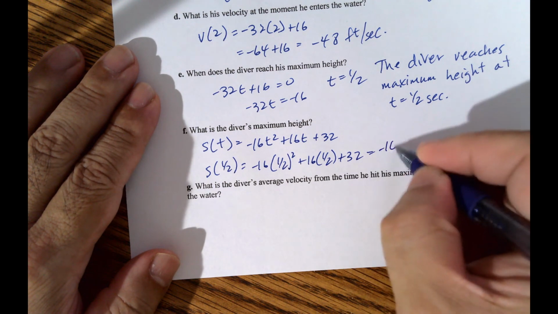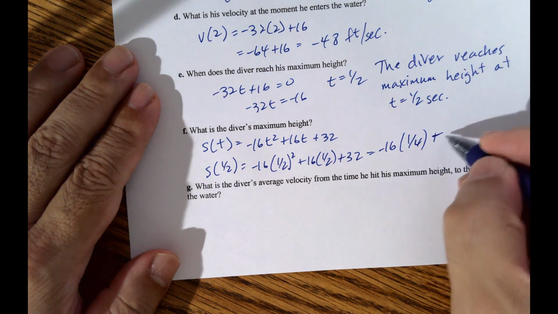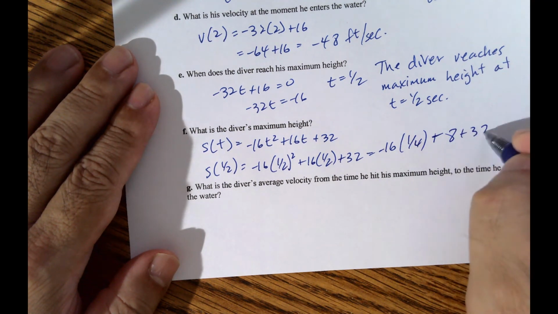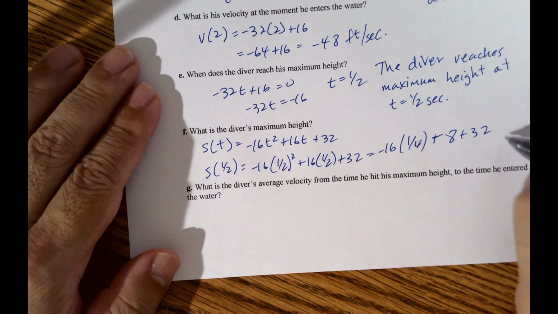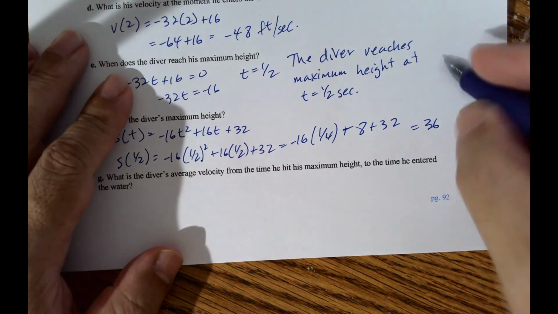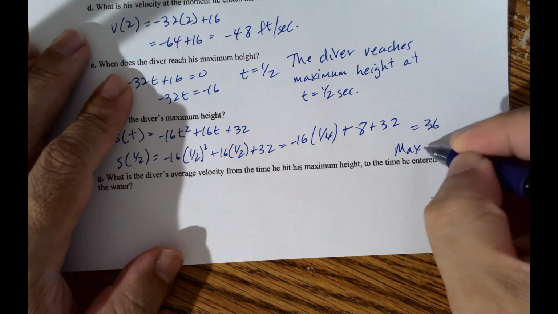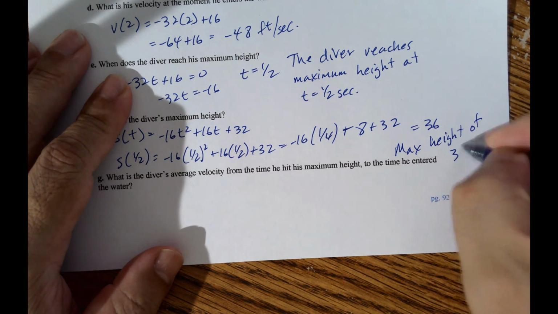That's negative 16 times a quarter, which is negative 4. Half of 16 is 8. So negative 4 plus 8 plus 32 is 36. The max height is 36 feet.